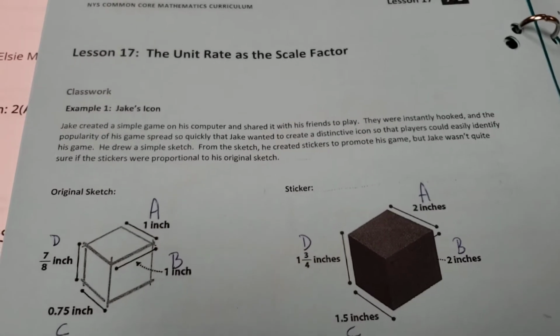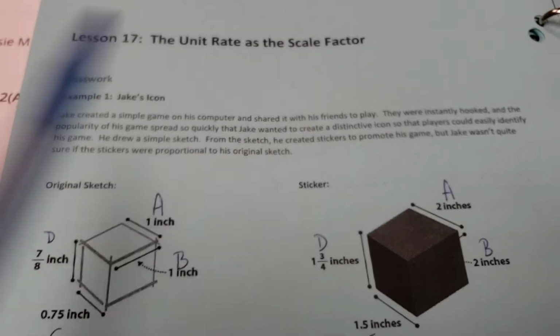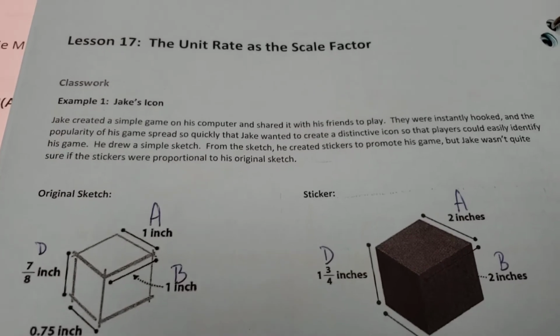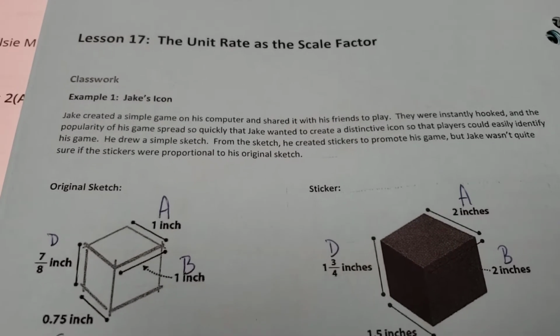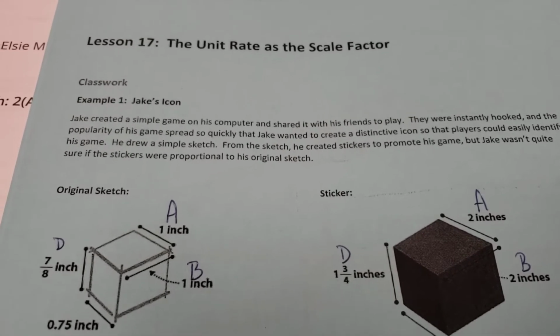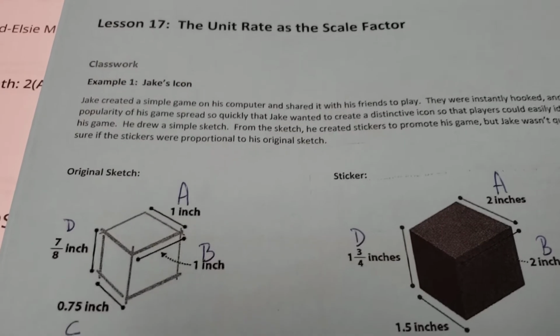What we're going to try to do today in lesson 17 is use our unit rate as the scale factor. So the scale factor is how much something grows or shrinks, and we're going to determine if shapes are proportional or not based off if they have the same proportional growth or ability to shrink down the same way all the way throughout the problem.